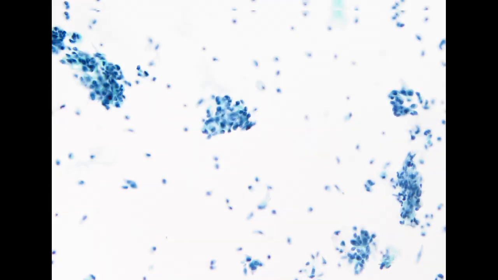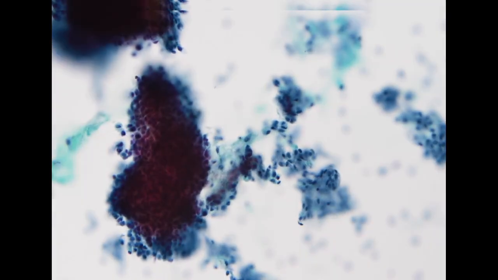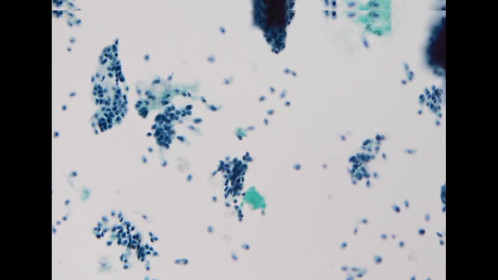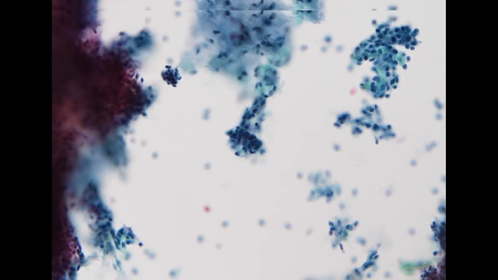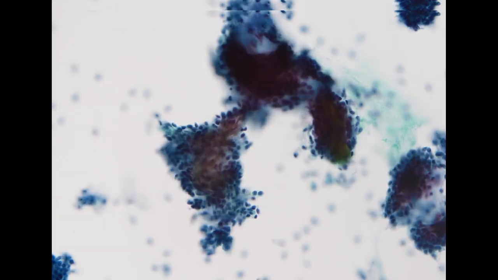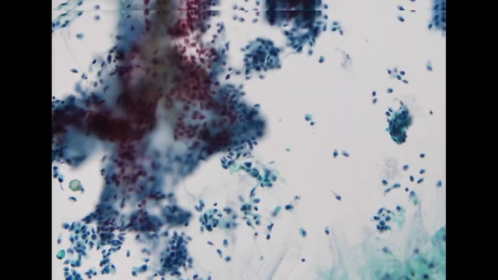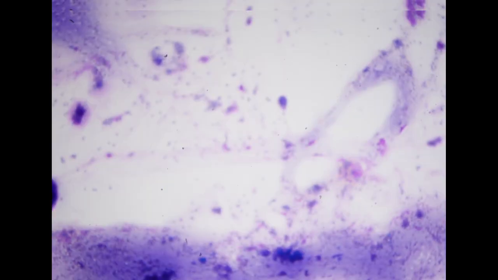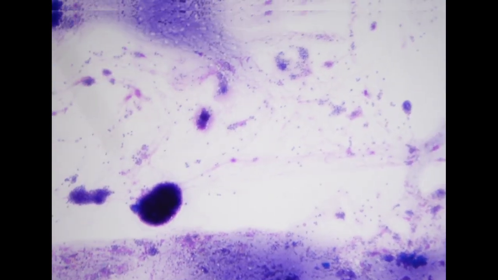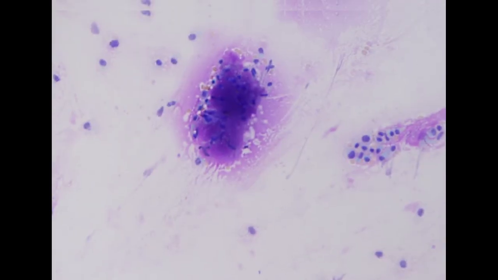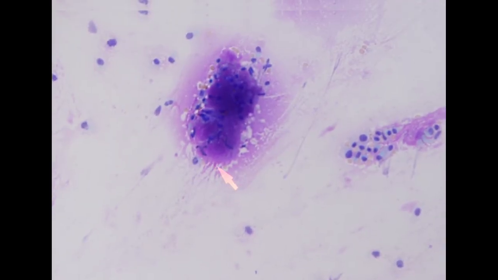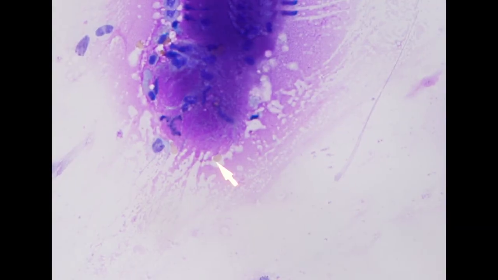So we have myoepithelial cells, we have chondromyxoid stroma, and sometimes we will also see clusters of cells with a ductal type of arrangement. If we see these three patterns together, this equals a pleomorphic adenoma. For the pleomorphic adenoma, usually we would like to see the direct smear with the Diff-Quik stain or Giemsa stain to look for the fibrillary matrix material, and it can be highlighted by this prominent magenta color.